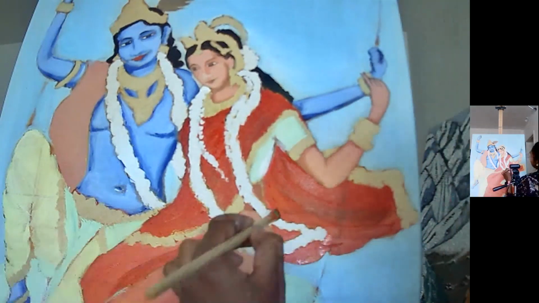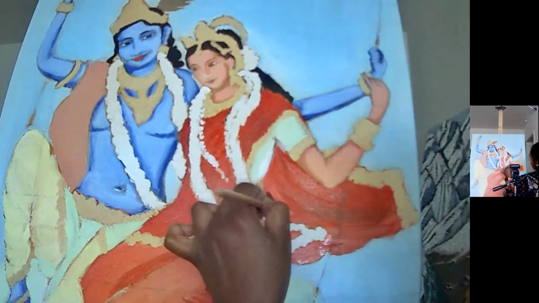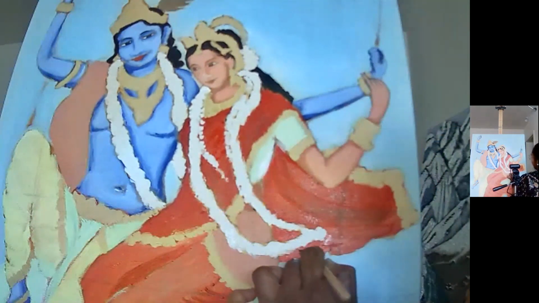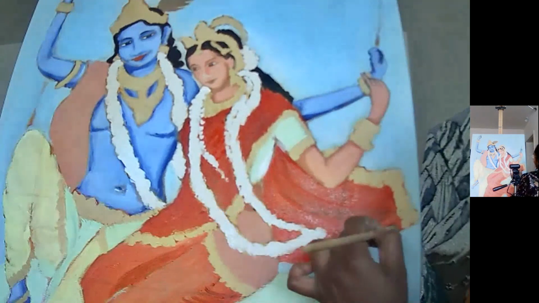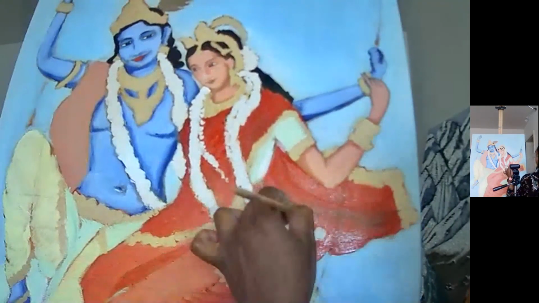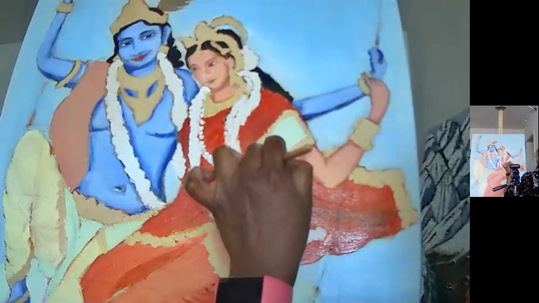Yes, let's go. Also keep in view that we have the mala that is flying, that's coming in between. So just be aware of all these things and knock off as much space as possible with this angular brush. And right now, I think I am ready to move on to the hip and the thigh area.